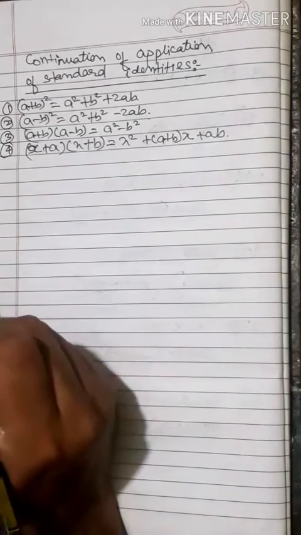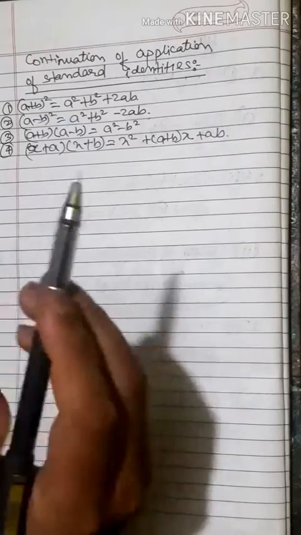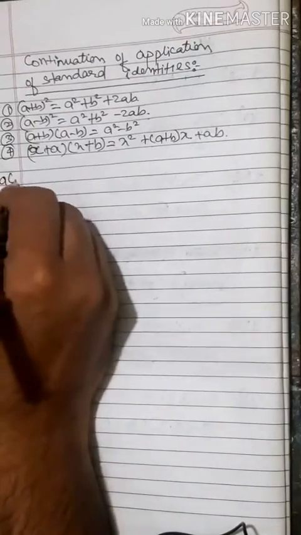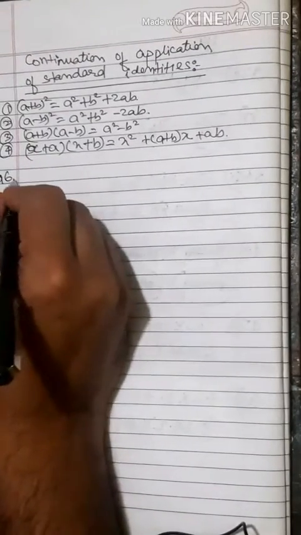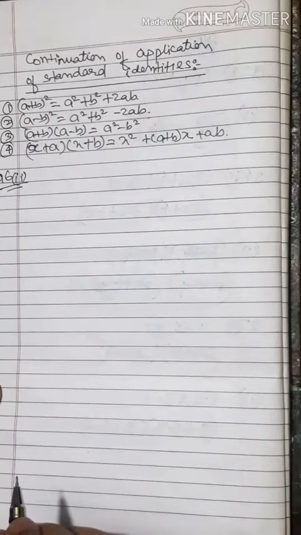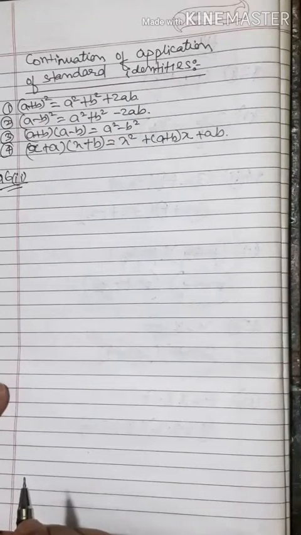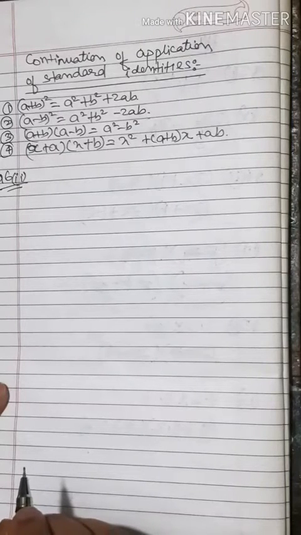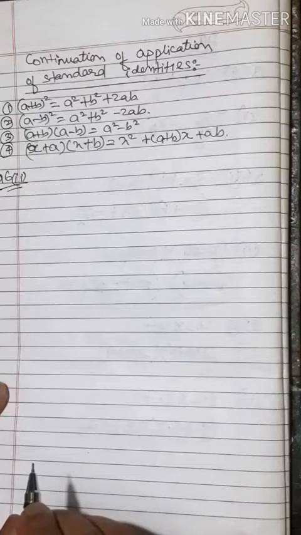Now let us quickly take one example. Let us discuss question number 6, Roman 2. I'll read out the question first. Using the identity a square minus b square is equal to (a plus b) multiplied by (a minus b), find 2.05 whole square minus 0.95 whole square.